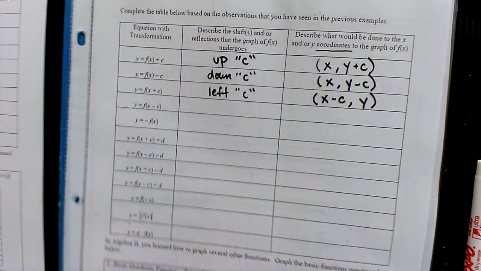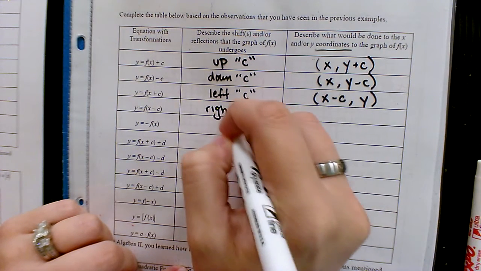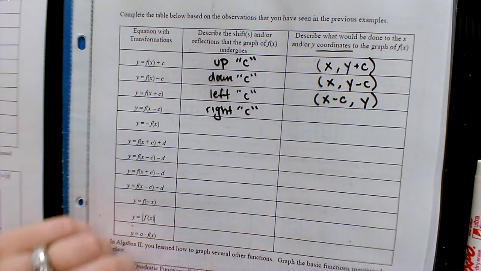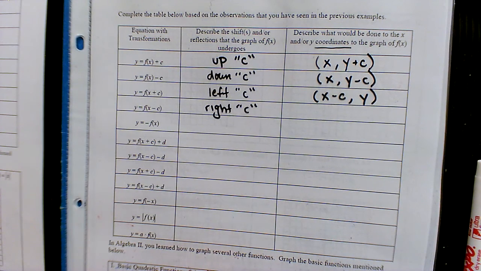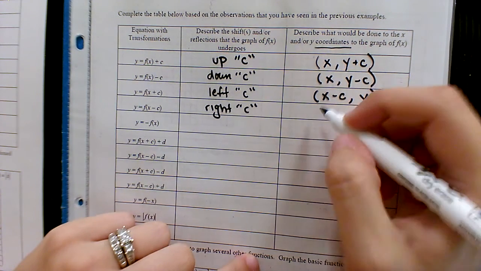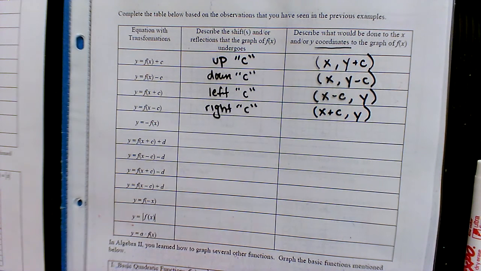What if we subtract c on the inside? Good, Maddie? We got right c. All right, and what about the coordinate? If you only move it right. Yeah. x plus c and y. And the y would stay the same. Nice, nice, nice. We're doing good. All right. What if we have a negative on the outside?